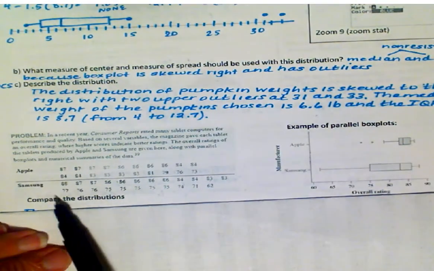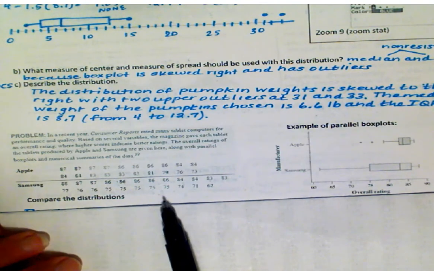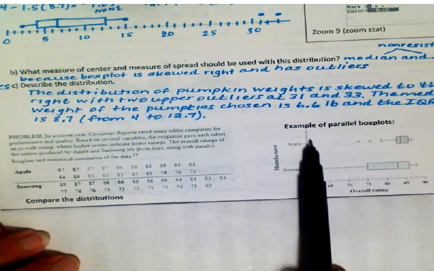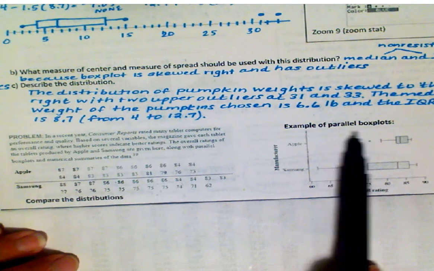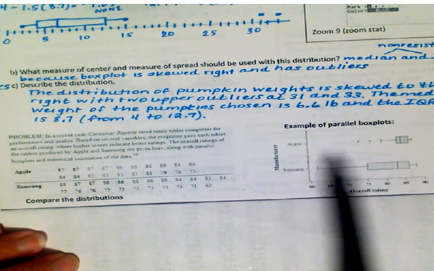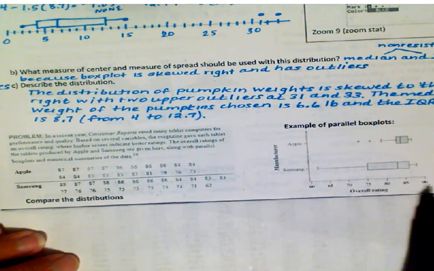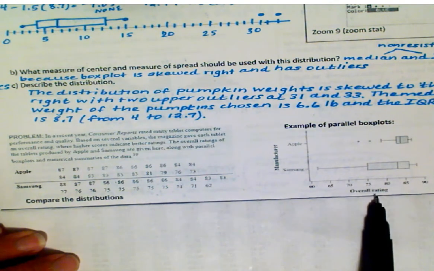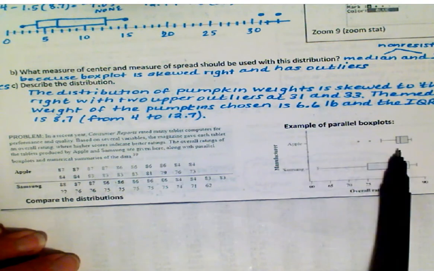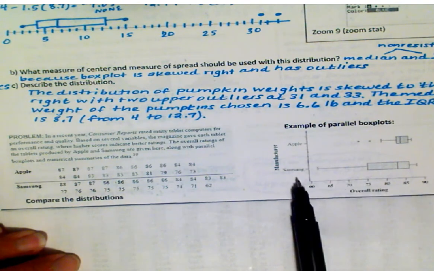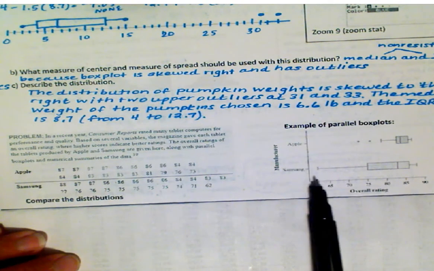Let's see what we have here. This is the Apple, this is the Samsung, and then here is an example. This is what a parallel box plot is. It's just that you have two box plots on the same number line and the overall rating. So here was the Apple, here was the Samsung. A couple things I noticed.